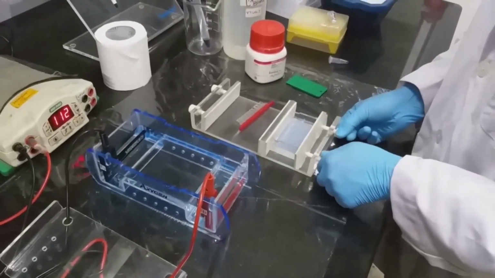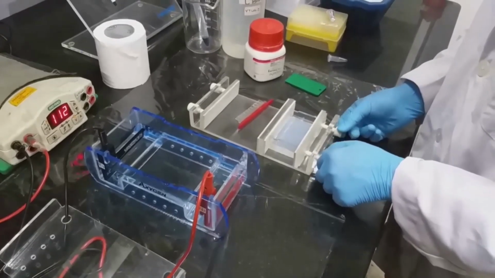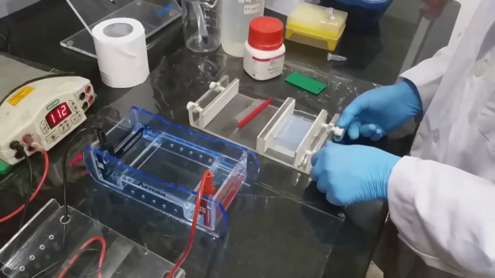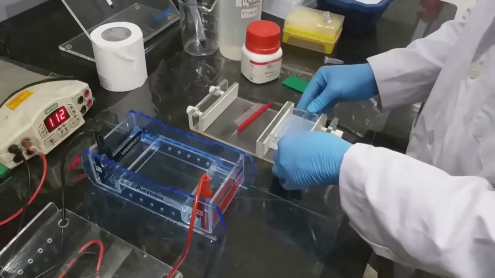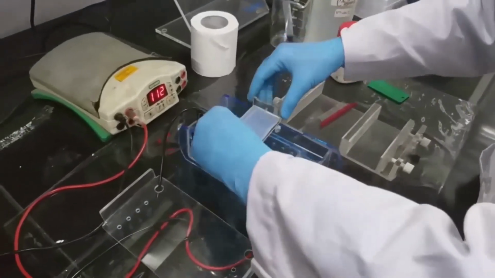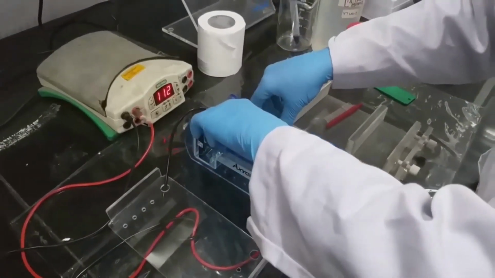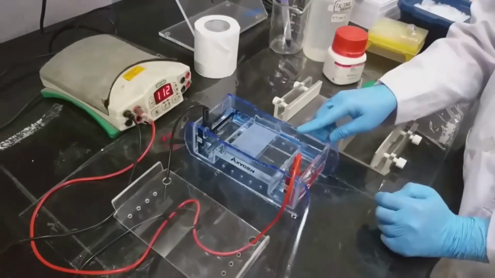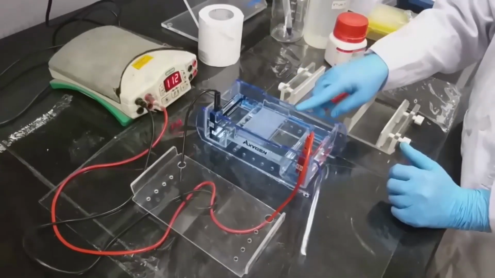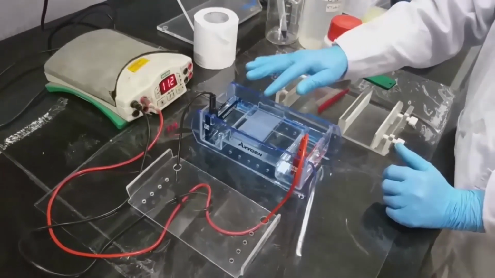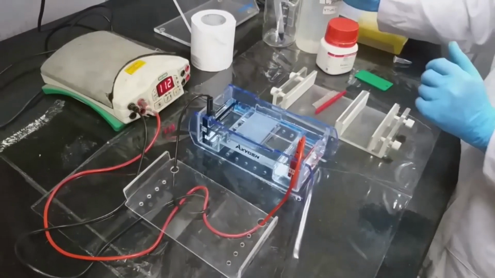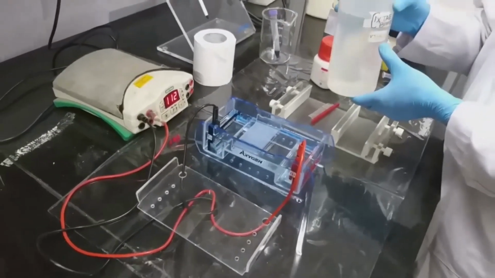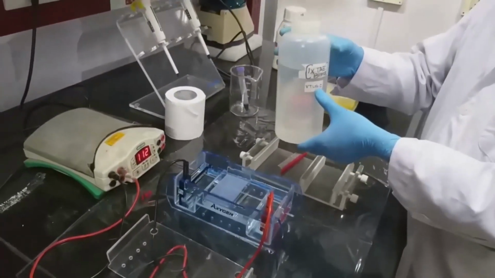Loosen the knobs and keep the gel in the apparatus. Make sure that the buffer submerges the gel. We have to fill the remaining part with 1x TAE buffer.